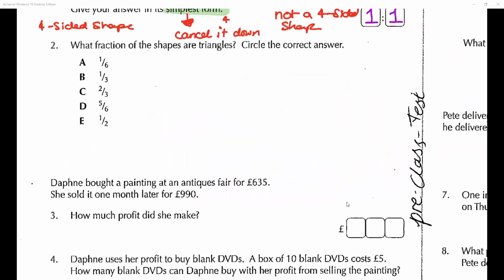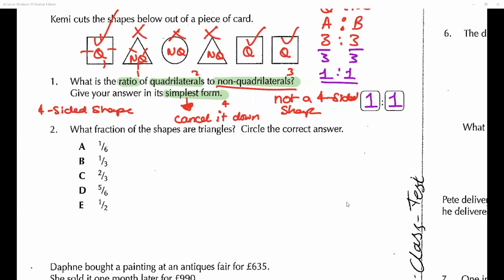Okay, question number 2. Let's have Mr. Mahir, please. Question number 2, read, please. What fractional shapes are triangles? Circle the correct answer. So, there's 6 shapes altogether. The triangle, there's 2 triangles, and so it would be 2 out of 6. But since there's no 2 out of 6, 1/3 is the same as 2 6.